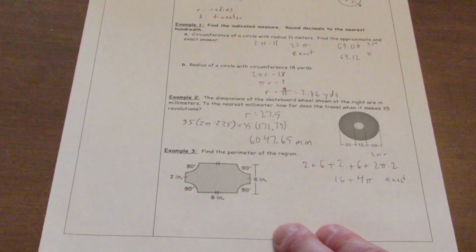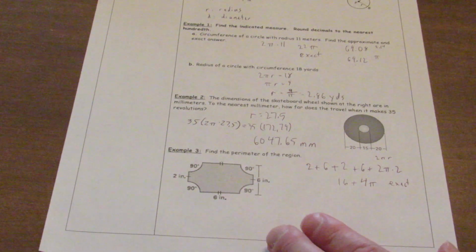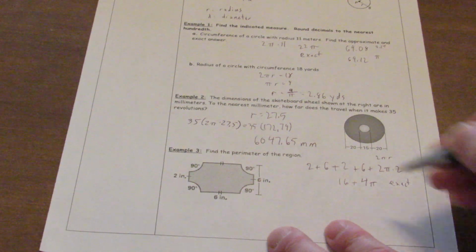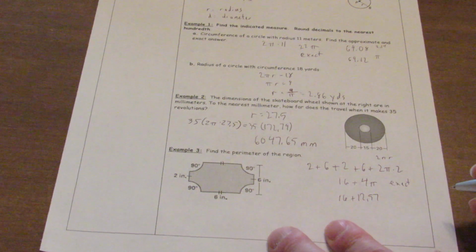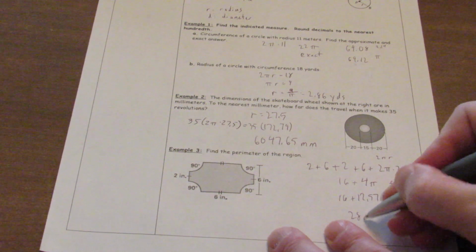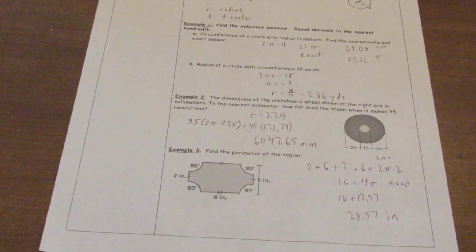I can't combine it. If I'm looking to buy a fence or something, though, that is not helpful. So if I multiply that out, I get 16 plus 12.57, and I would get 28.57 inches as my perimeter of that thing.